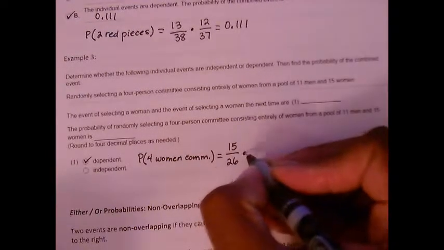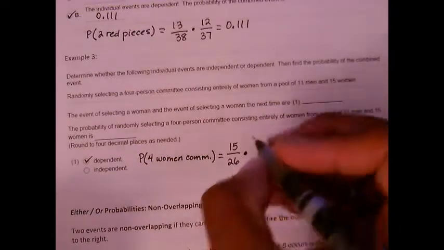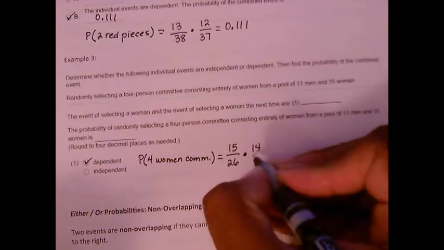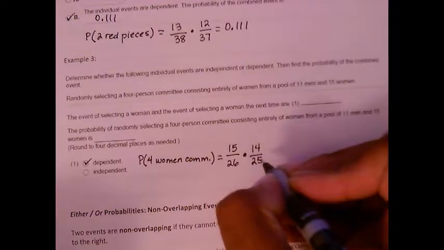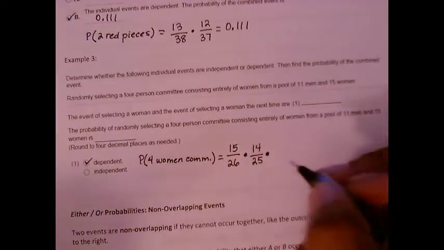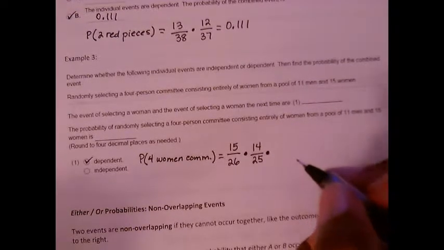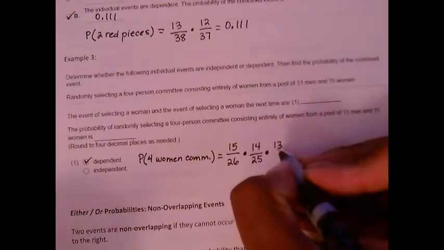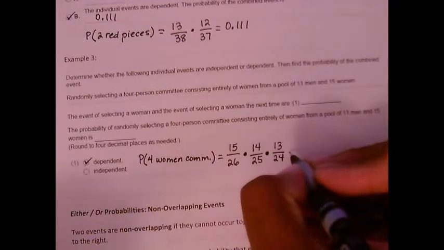Then we're going to multiply that by, now the second one we select, we're going to be down to 14 women, and instead of 26 that we're choosing out of, 25. And then multiply, the third one we select, instead of 15 women, we've already selected 2, so we're going to be down to 13, and instead of 25, we're down to 24.